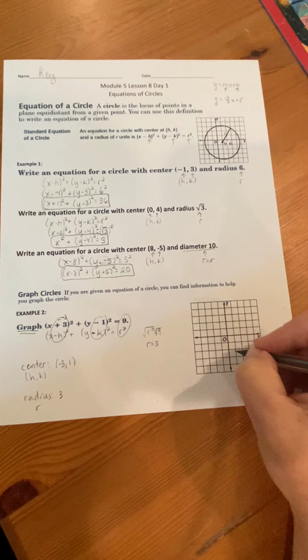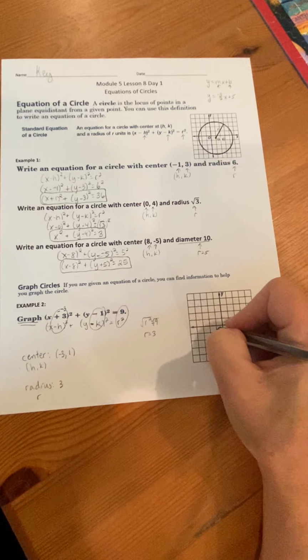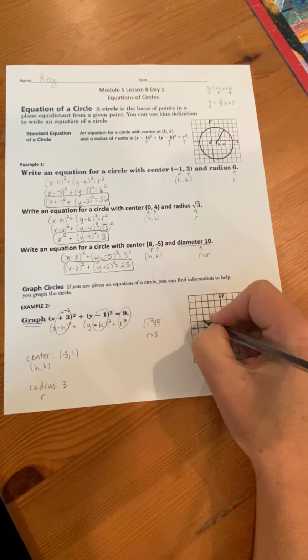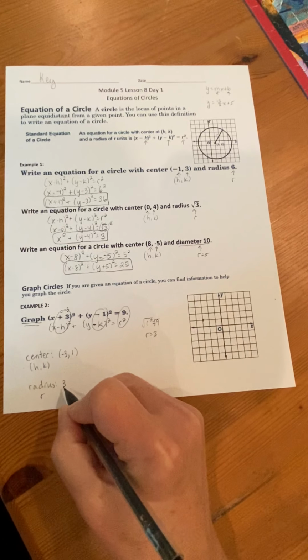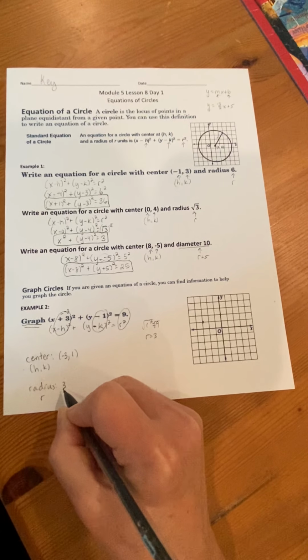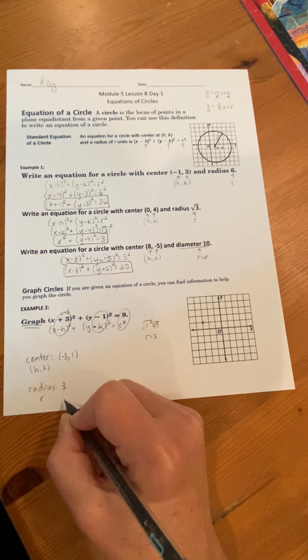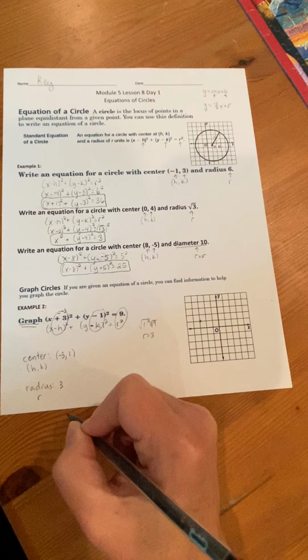So let's come over to our graph, and we're going to plot the point negative 3, 1 for our center. And then we are going to graph a radius of 3. Now if I want to count boxes for 3 units, the only way I can do it is horizontally and vertically. Can't count diagonal boxes.